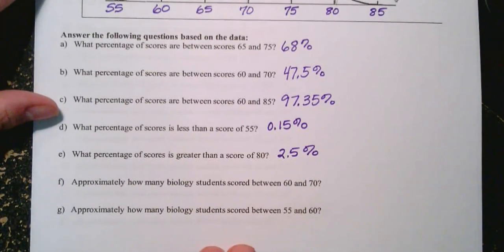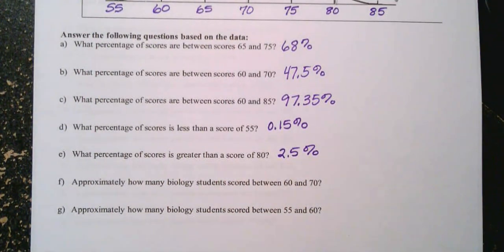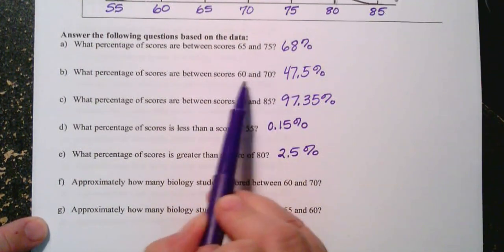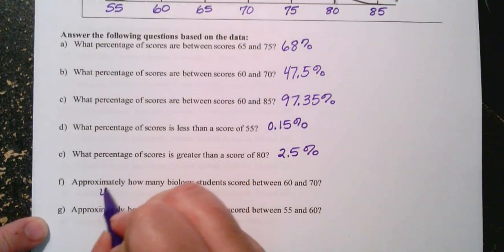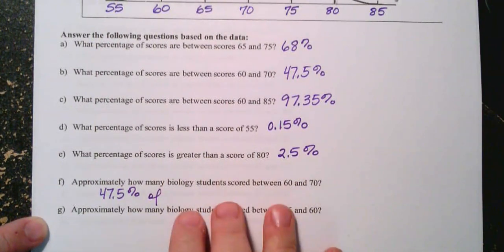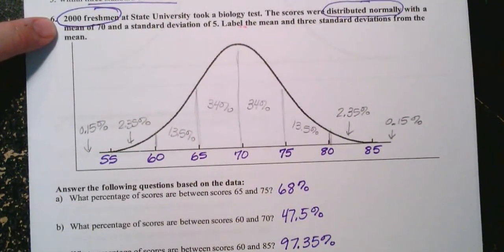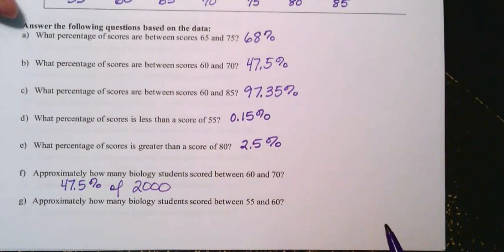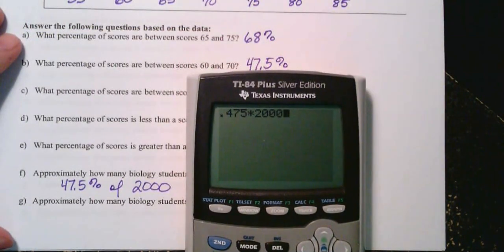Okay, so F, approximately how many biology students score between 60 and 70? The nice thing about this one is we already know what percent of students score between 60 and 70 because it's right up here. So we need to take that percent and say we're looking for 47.5% of the 2,000 students that are represented by this entire chart, by this whole distribution. So 47.5% of 2,000. Don't forget that you can't ever use a percent without changing it to a decimal first. So this is what we have, and that gives me 950 students.